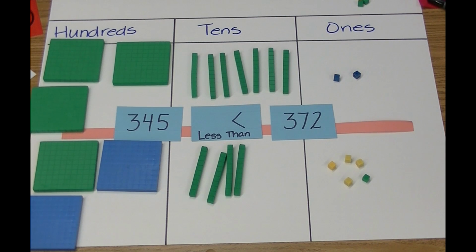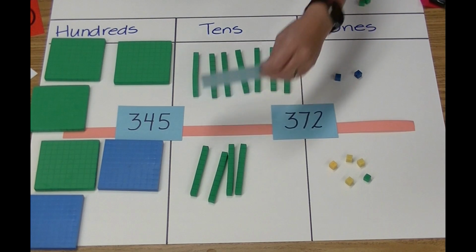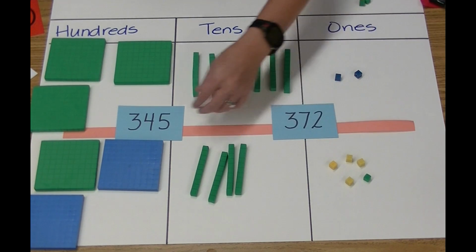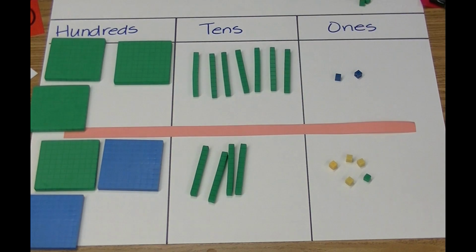Now, in what we have right here, 372 and 345, 7 tens is greater than 4 tens, so therefore 372 is greater than 345. But what do you think we should do if both our numbers had the same amount of tens? For example, what if both our numbers had 7 tens? Turn to a neighbor and talk about what we should do if both numbers had 7 tens.